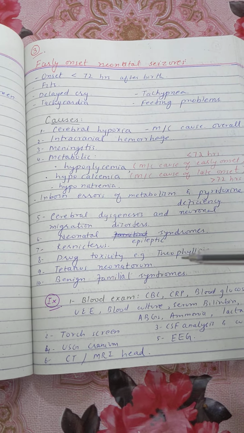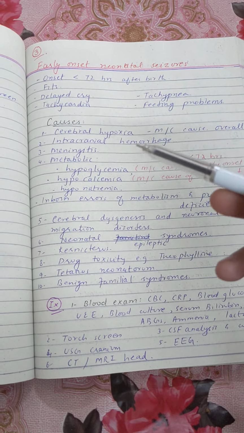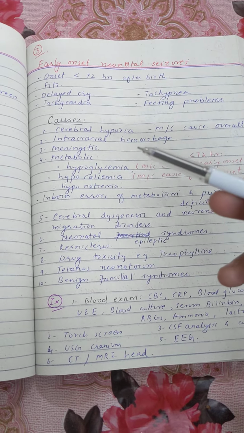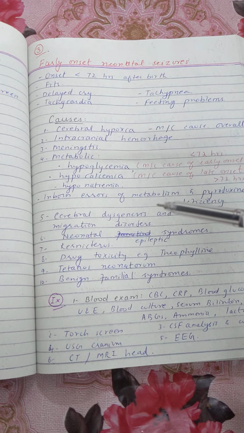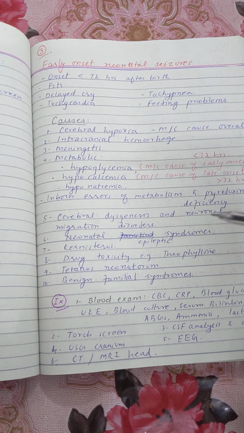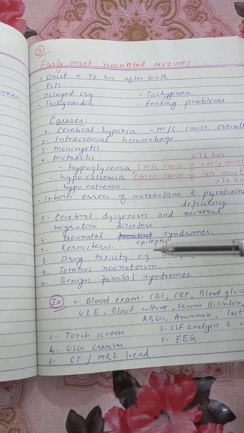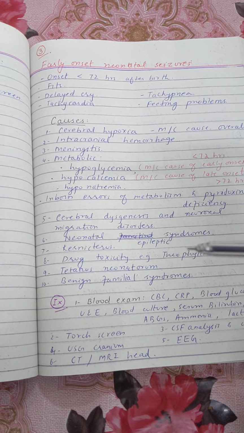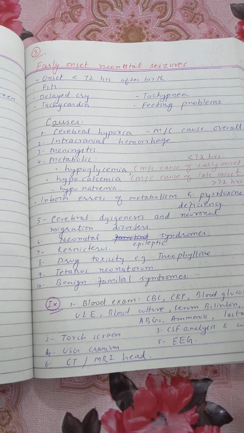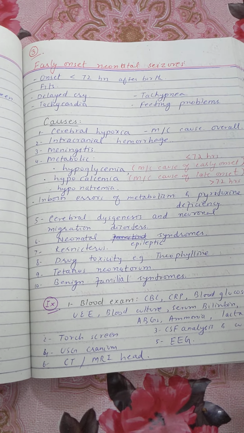So these are the 10 causes of early onset neonatal seizures: cerebral hypoxia, intracranial hemorrhage, meningitis, metabolic causes, inborn errors of metabolism, cerebral dysgenesis and neuronal migration disorders, neonatal epileptic syndromes, Kernicterus, drug toxicity, tetanus neonatorum, and benign familial syndromes. Now, how will you investigate a case of early onset neonatal seizures?